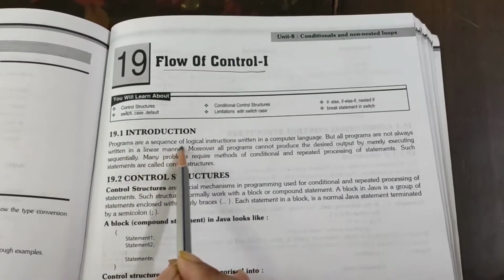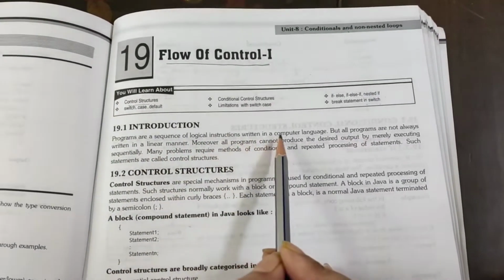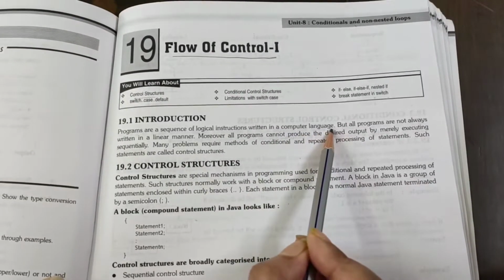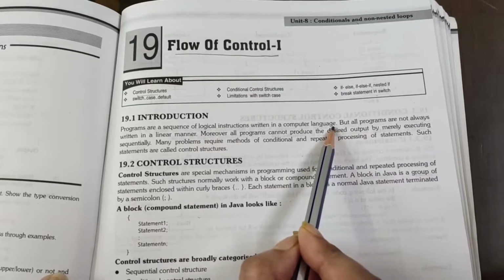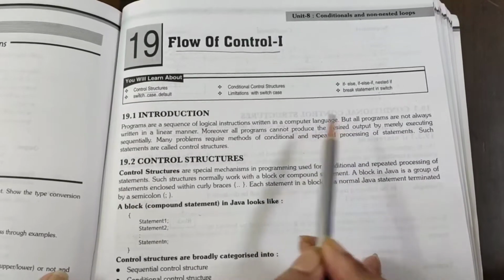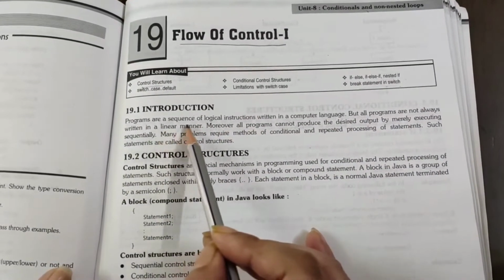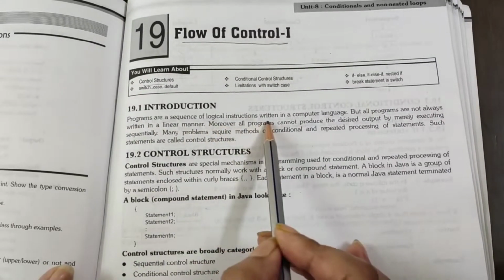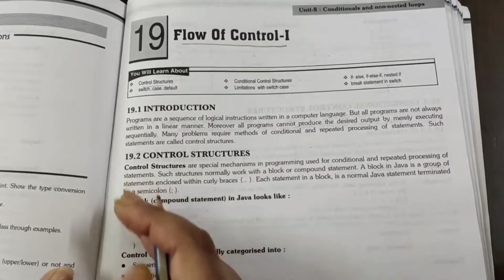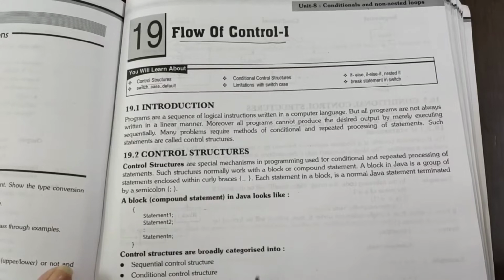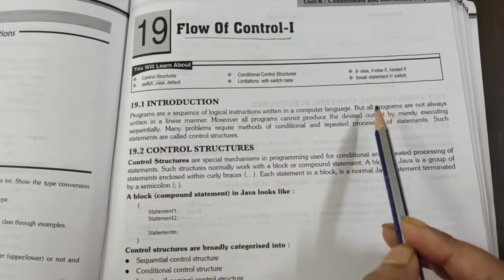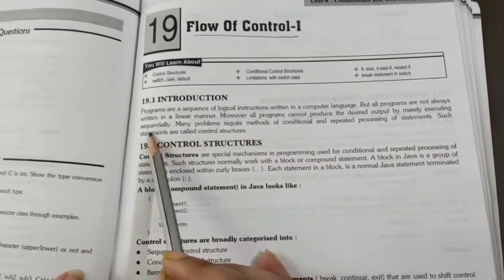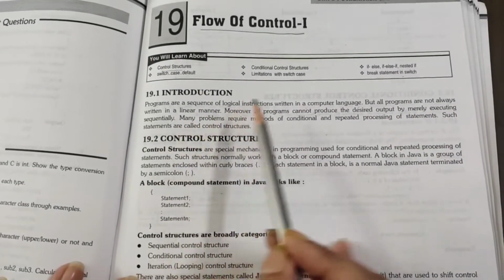Programs are a sequence of logical instructions written in a computer language. Programs are nothing more than a set of instructions which help you to execute your statements. Here they are saying programs are a sequence of logical instructions. When the statements are written in a computer language to help you accomplish your work, that is called a program. But all programs are not always written in a linear manner.